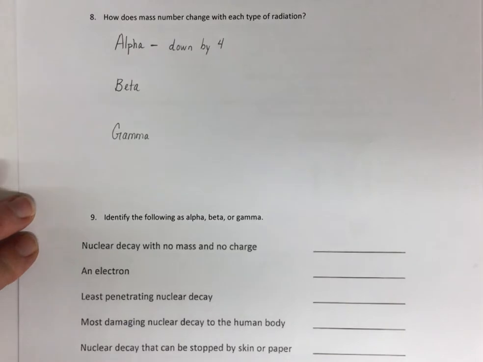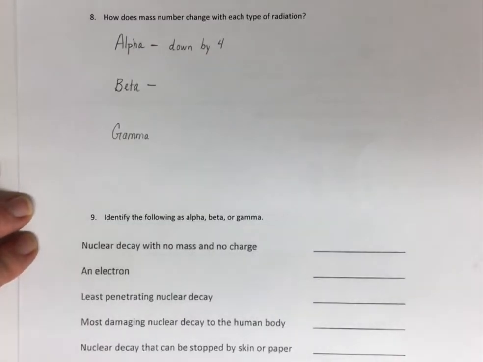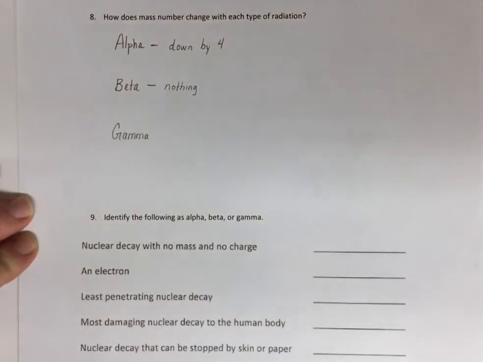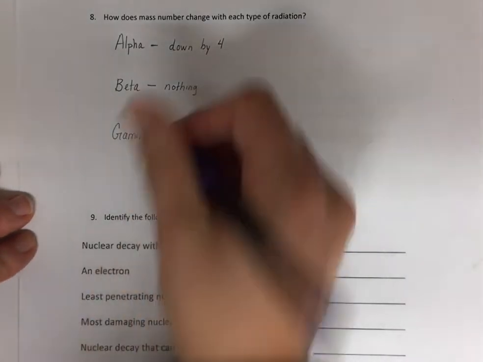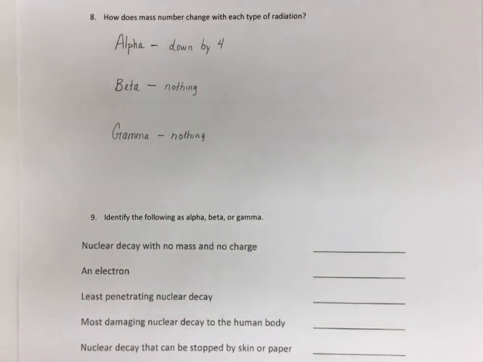For beta, we have a neutron in the nucleus that is splitting into a proton and an electron. And a neutron has a mass of 1, a proton has a mass of 1. So essentially, we are exchanging the same mass numbers for those. So nothing happens to the mass number for beta decay. Gamma is pure energy, so energy does not have mass, so nothing for that one as well. And understanding why these mass numbers do or do not change is important for your test. So keep that in mind.